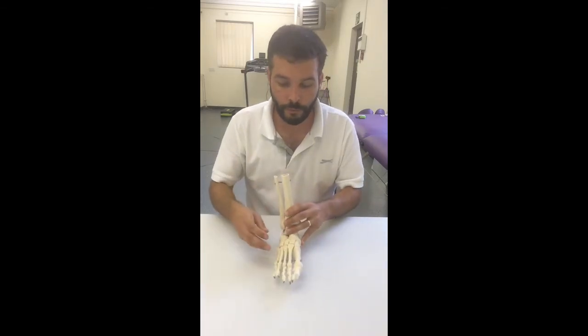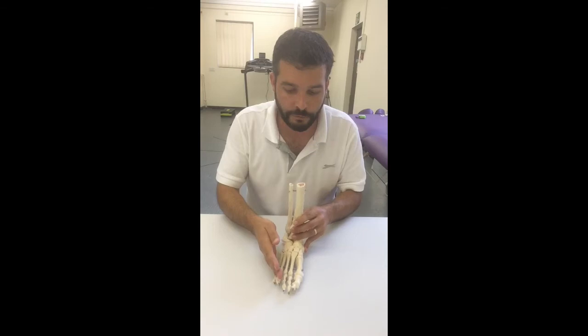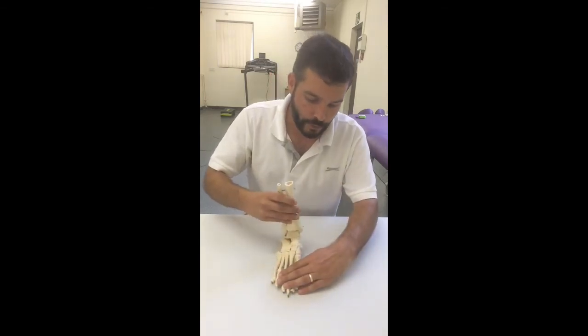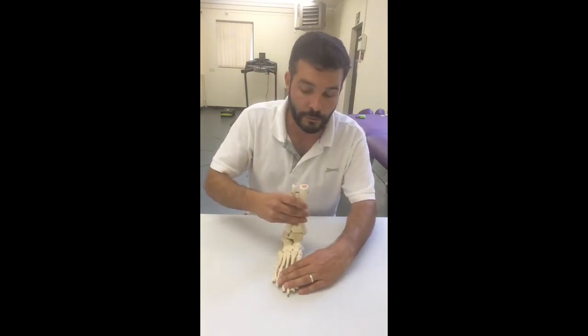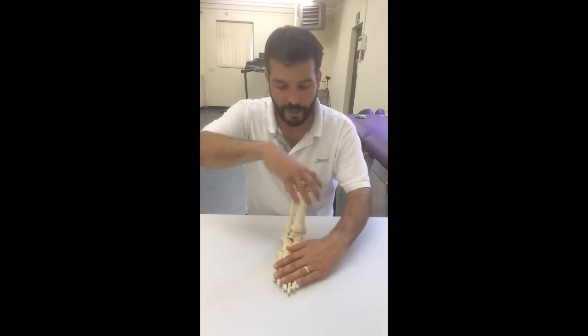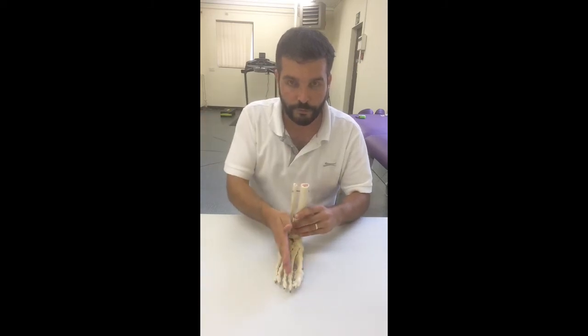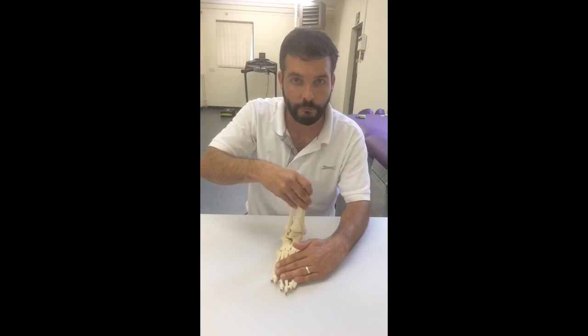So for whatever reason, we've got too much force on the lateral side of the foot. So the foot has come down, it's pronated as it should do. But the next limb is swinging through. This leg is starting to externally rotate, but there's too much force on the lateral side of the foot, preventing the foot from resupinating.